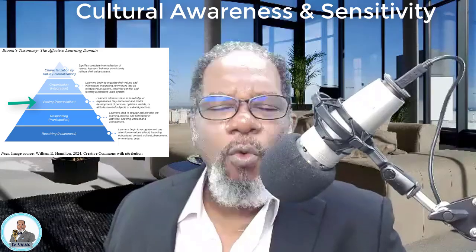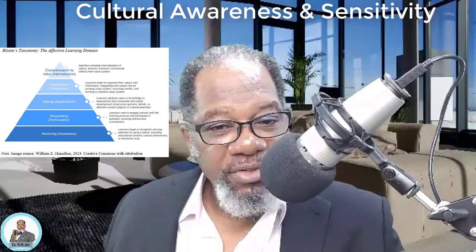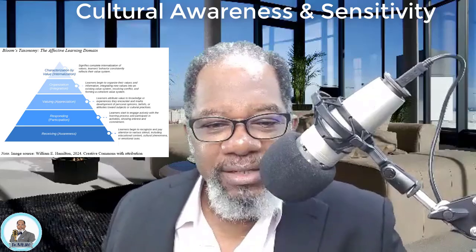Okay, so at the very bottom, we progress from this initial awareness or receiving to a more profound internalization of values, characterization in 5 levels up to the top. Again, at the bottom, we receive. We are aware. We are receiving the information. Learners begin to recognize and pay attention.